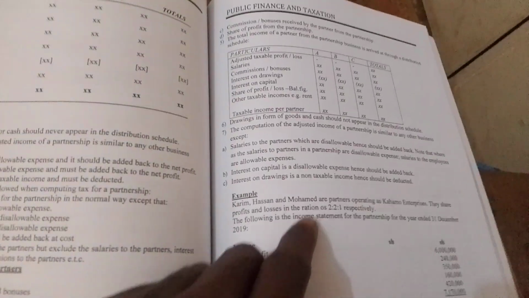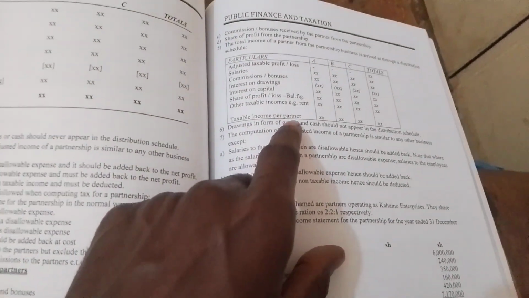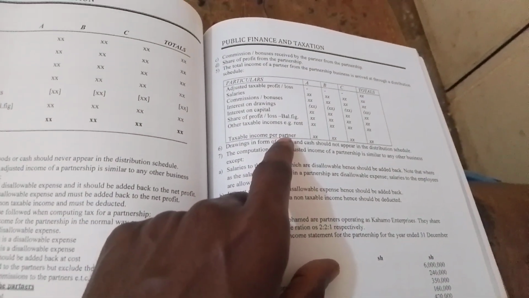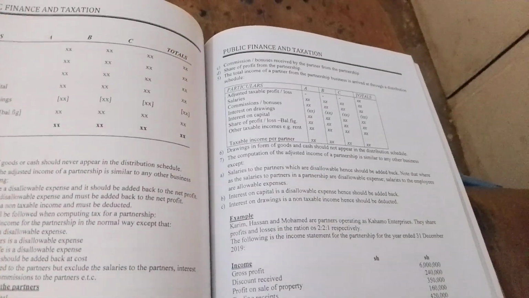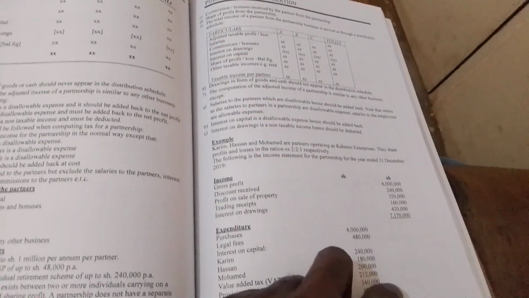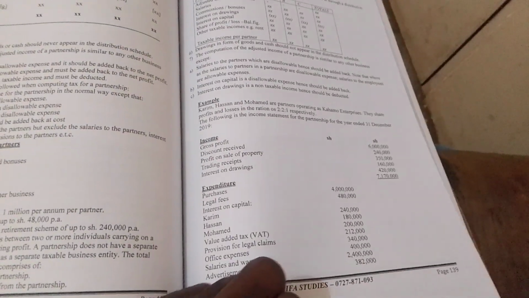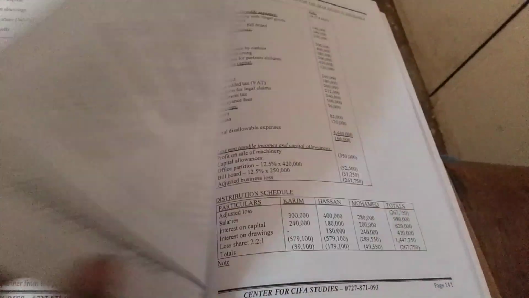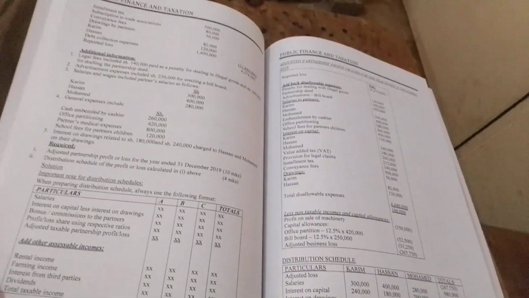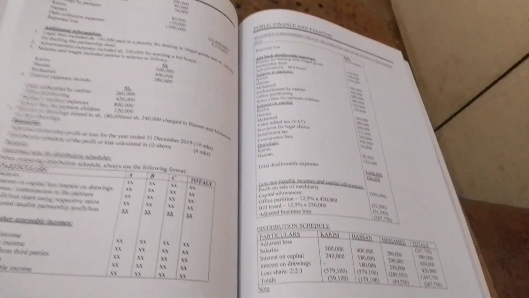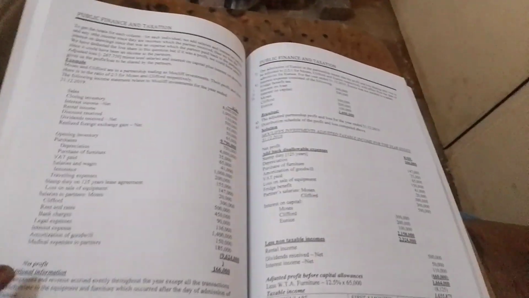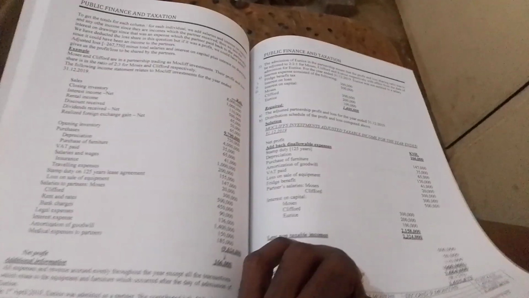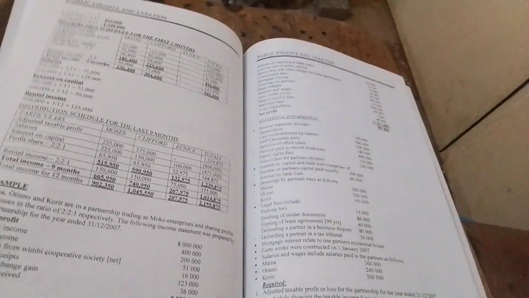Then on the other side, we have a format for preparing a partnership distribution schedule. An example follows there. A lot of stuff for you. Very good materials for taxation.